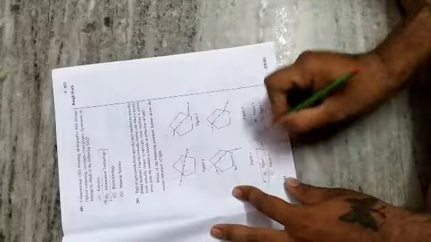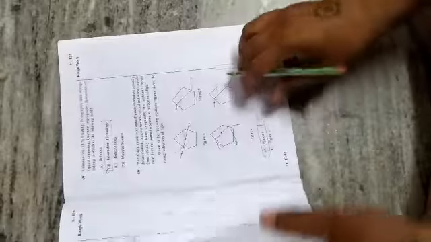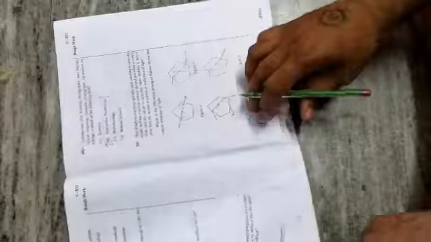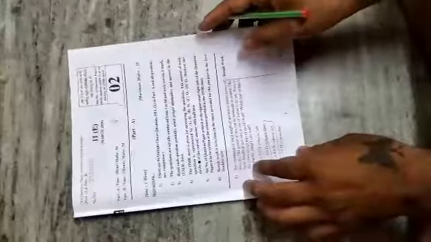A is the answer. So we have already completed part A, that is our MCQ section, and we have completed the English medium SSC Board Examination March 2019 paper.